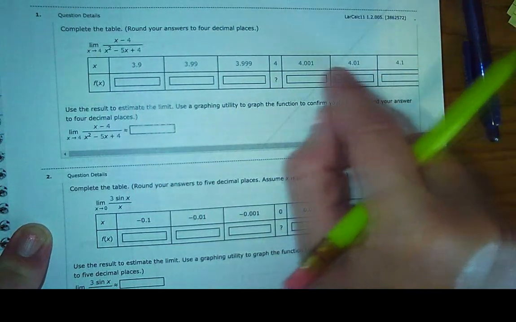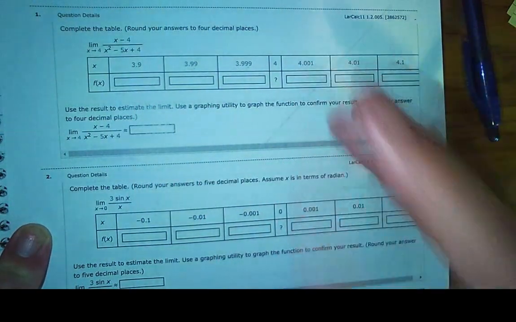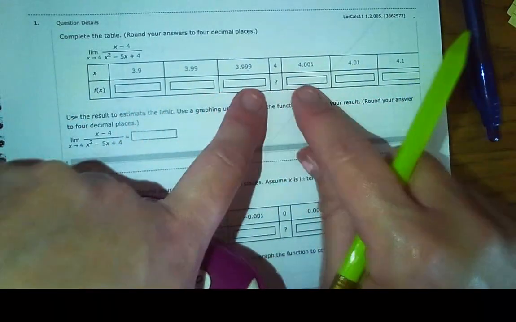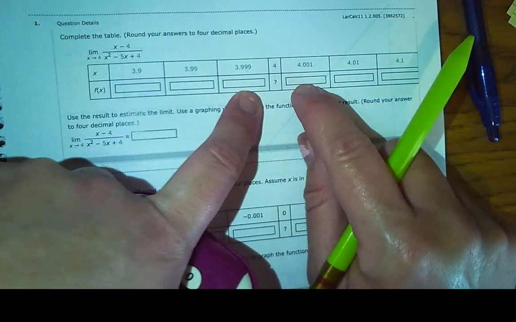And then I'm going to do the same thing. I'm going to come at it from the right because these numbers are bigger than 4. So what's going to happen is that as I get closer and closer and closer, these two numbers should end up being either the same or essentially the same.